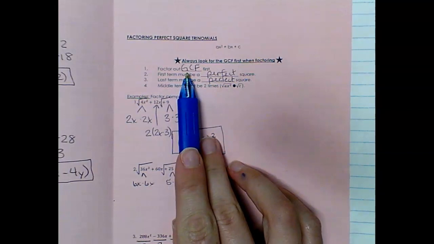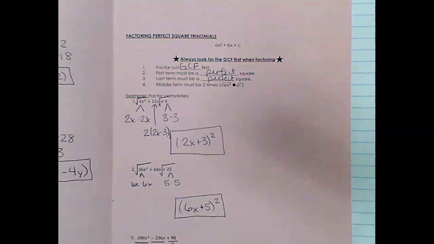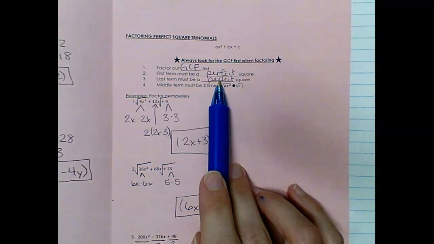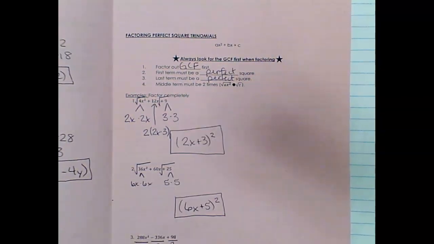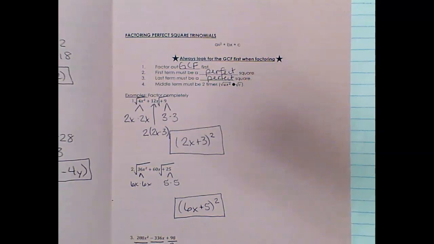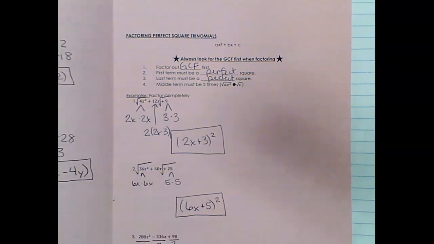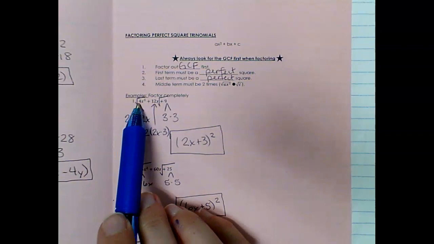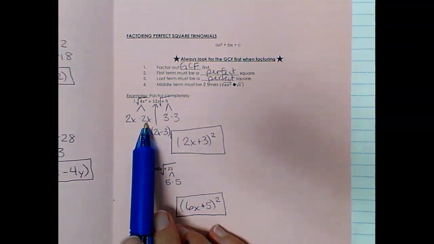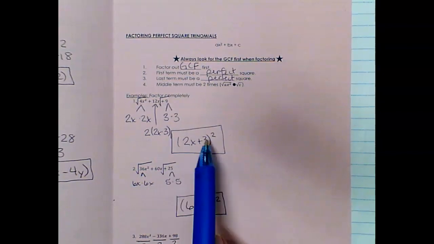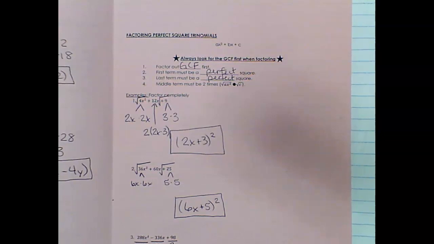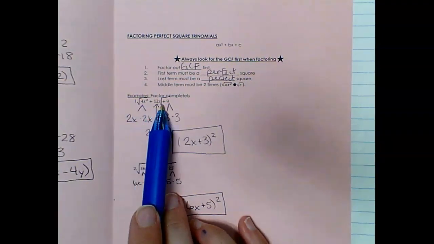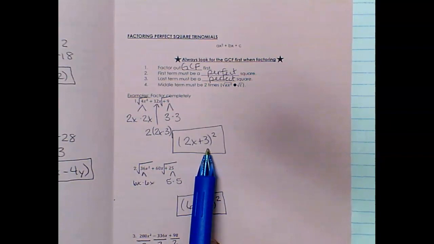You take out a GCF if you can, which we'll see a little bit of today. The first term and the last term have to be perfect squares, and the middle term, now this is important, must be 2 times the square root of the first and the last term. Once you get the square root of the first and the last term, you can put each of those pieces together and take that quantity and square it, and that's your factored format. So that's what our problems are going to involve today. Our goal is to force our trinomial, no matter what it looks like, to become a perfect square trinomial so that we can get it to factor like this.